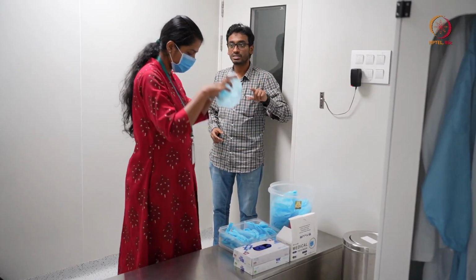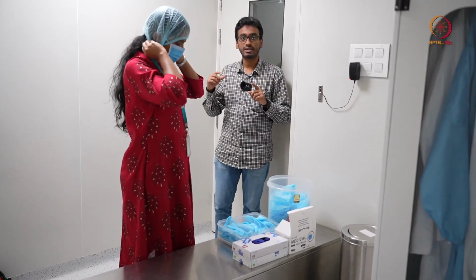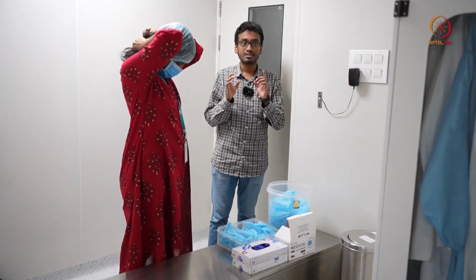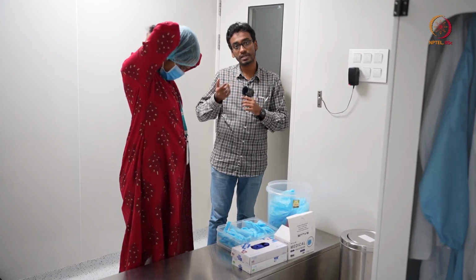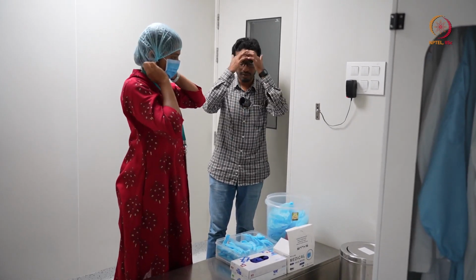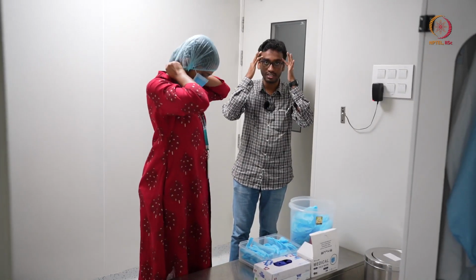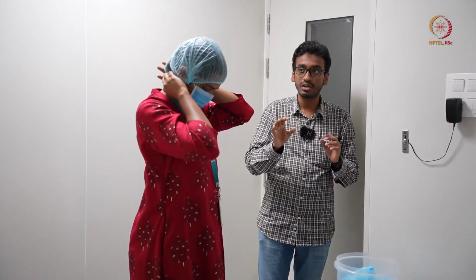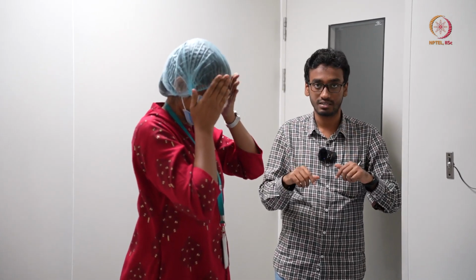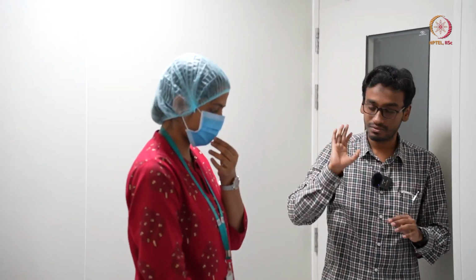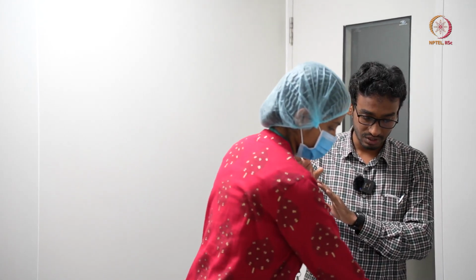Now you can see here she has long hair, so she should make sure that the hair is completely inside that hairnet. She cannot keep it outside. From the forehead region or from the neck region, it should not be visible or come out of the hairnet. That is the first thing, because we already mentioned that hair will contain a lot of contaminants. So that is our second step over.